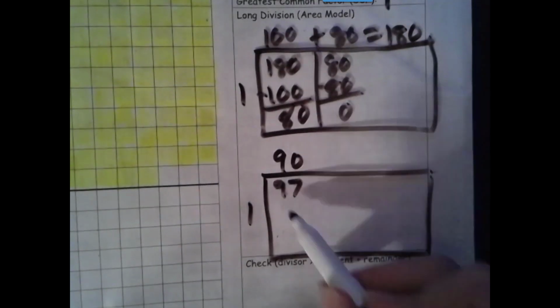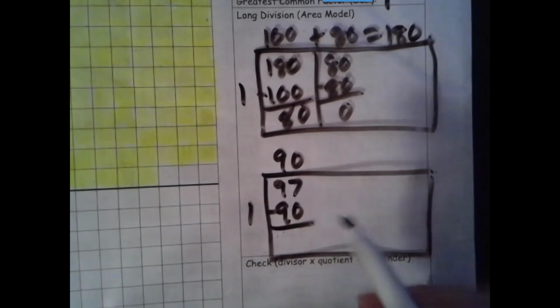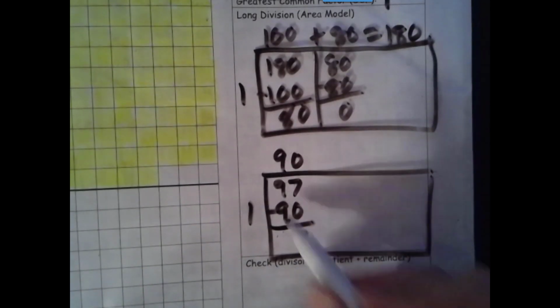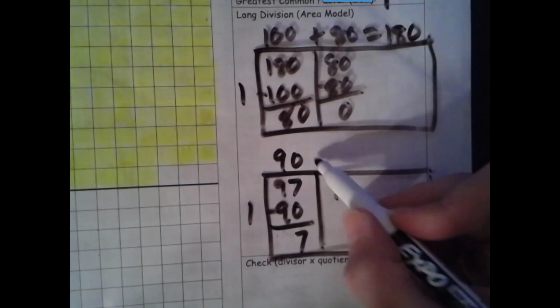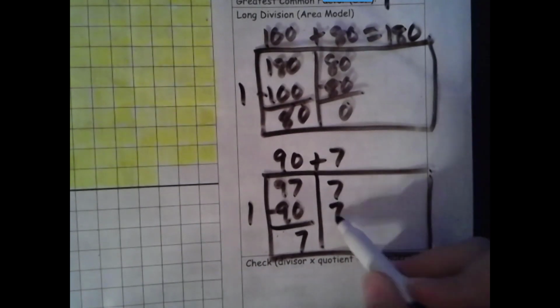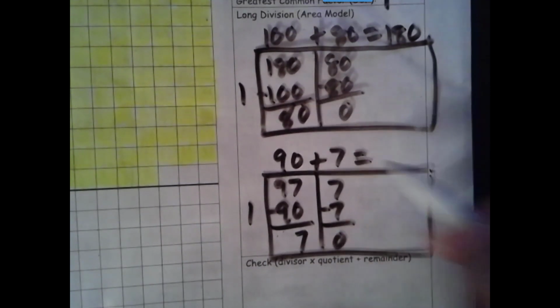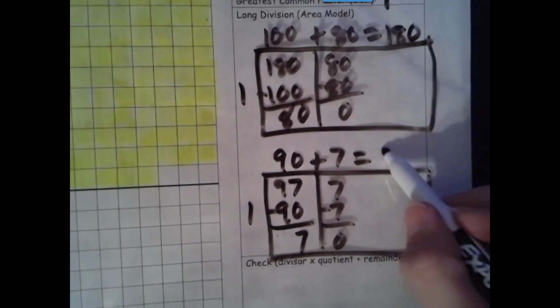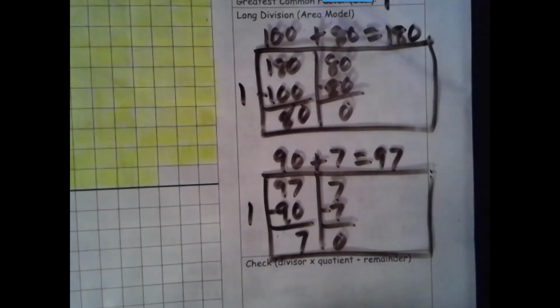Here, 90 times 1 is 90. More on top, no need to stop. Numbers the same, 0 is a game. 7 times 1 is 7. Numbers the same, 0 is a game. Add our partial quotients together, we get 97.